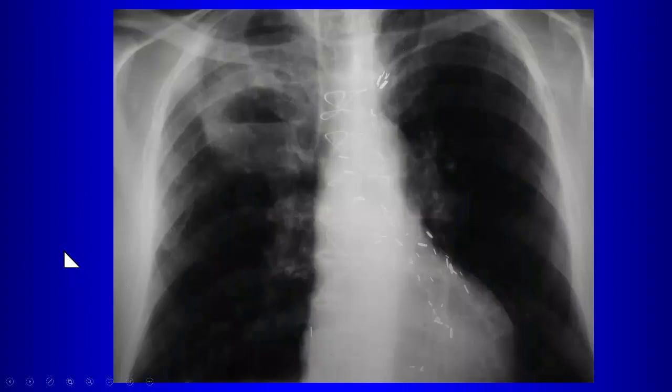Okay. Here, the characteristic finding is you have a large cavitary lesion with an air fluid. Do you think this is benign or malignant? Why do you think it's malignant? So it has very thick walls, right? So the thicker the wall, the more you're going to be concerned about malignancy.